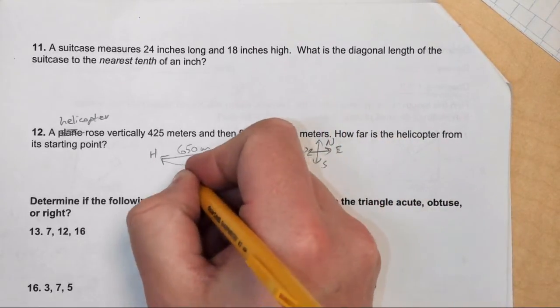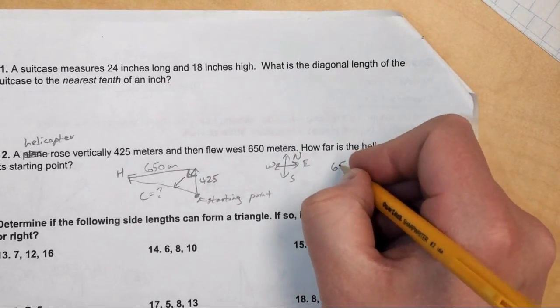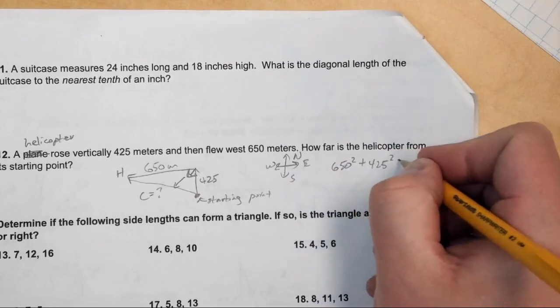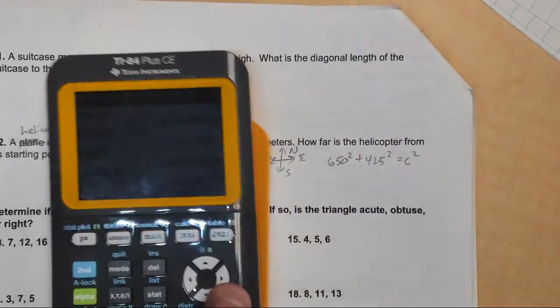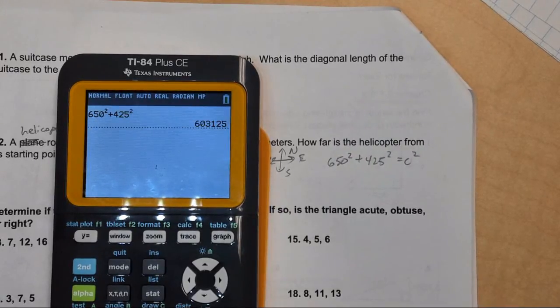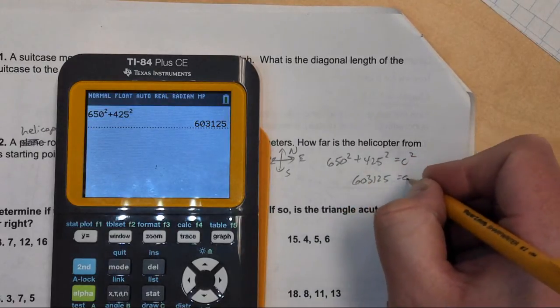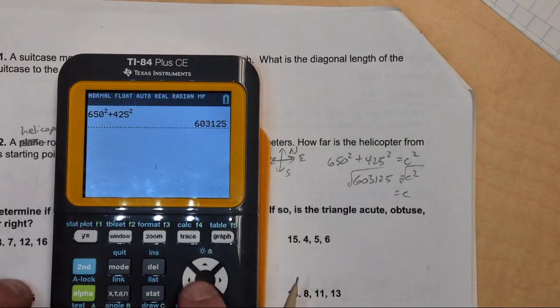So in this problem, we're actually solving for C. I'm going to make my 650 my A value, my 425 my B value, and I'm solving for C. So I'm going to do this quickly in the calculator here. So let's do 650 squared plus 425 squared. And I get this number, 603,125 equals C squared. I'm going to square root this, and that's going to give me my C value.